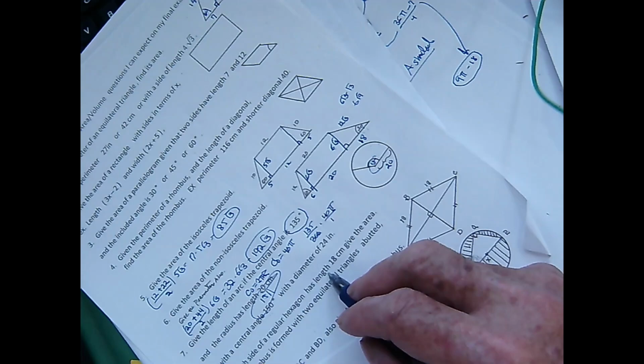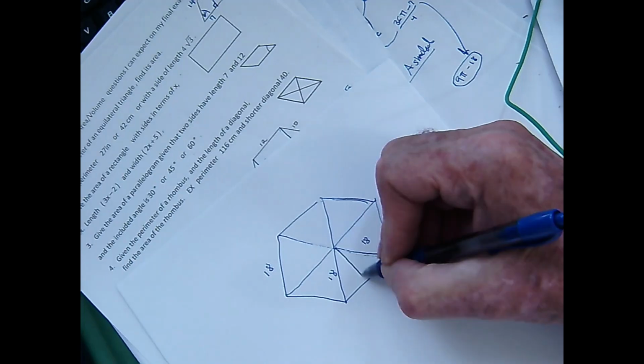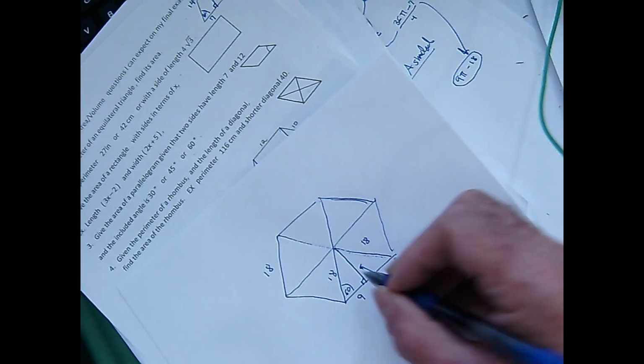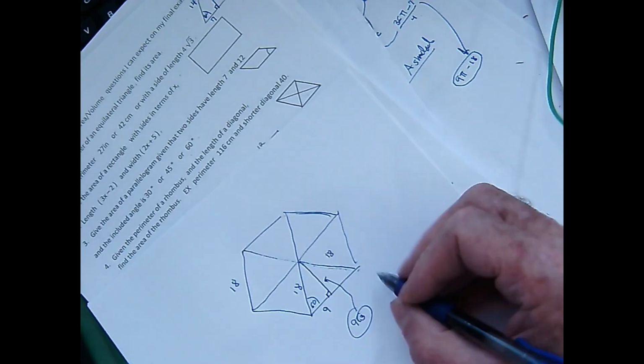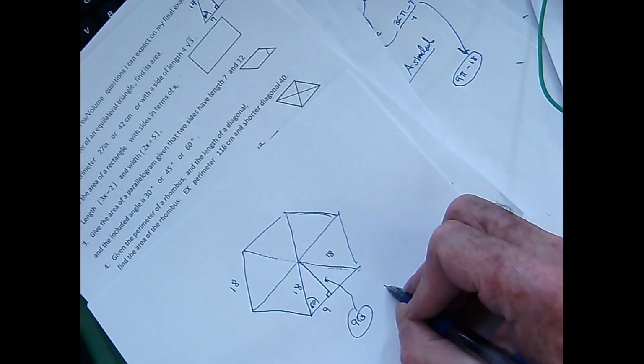I'm going to get an apothem, which is also the altitude of that equilateral triangle. Yeah, it's a 30, 60, 90. It's just like they are. This would have been a 9 in that altitude, or the apothem, 9 times the square root of 3. So we want the area of the hexagon. We can do that a couple ways. 1/2 times the perimeter times the apothem. That gives you the area of a regular polygon, any regular polygon.